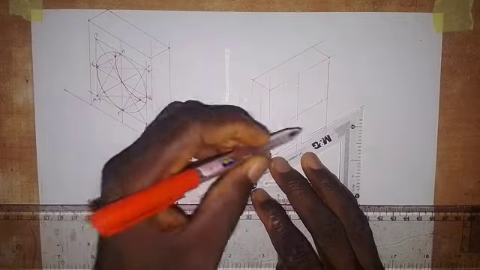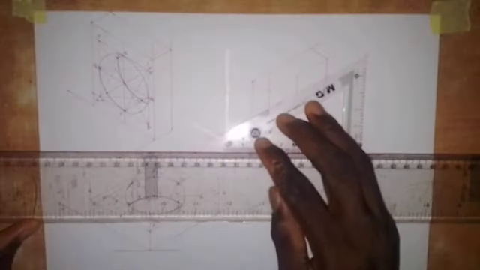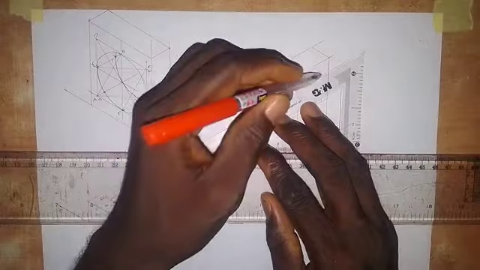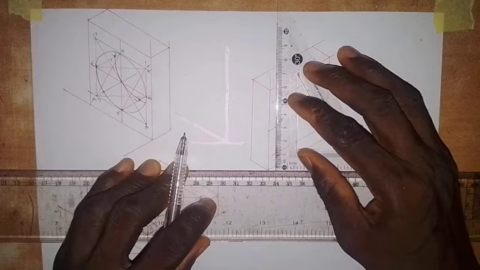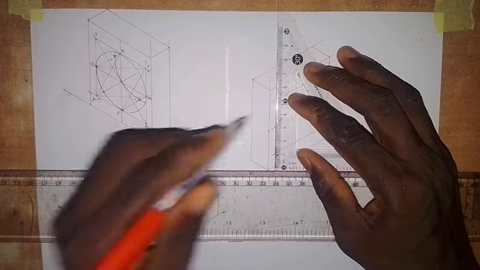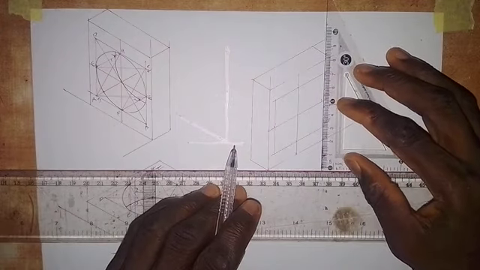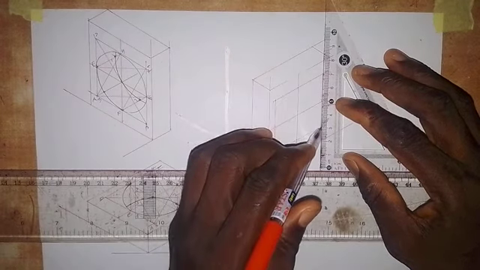Okay, so then we are to draw this line. From here to here, and then we come up here. So we also draw a line from here to here. And then here we draw a vertical line through this point. And then we come to this point here. So we also draw a vertical line. So we have this point here.